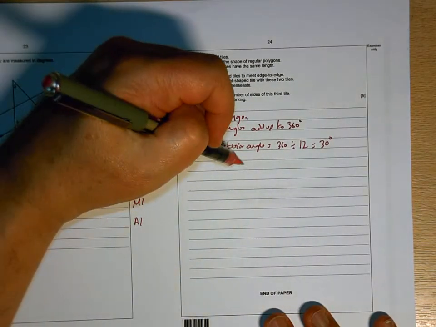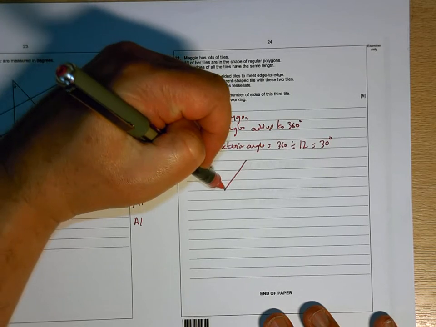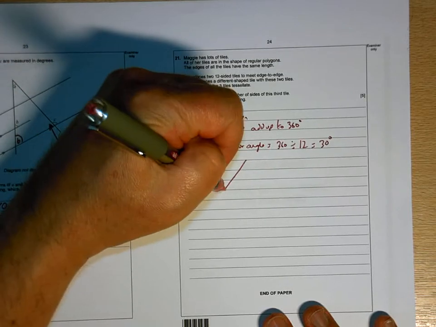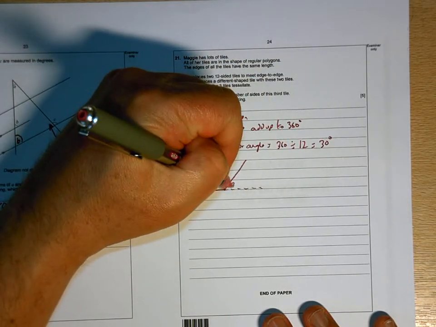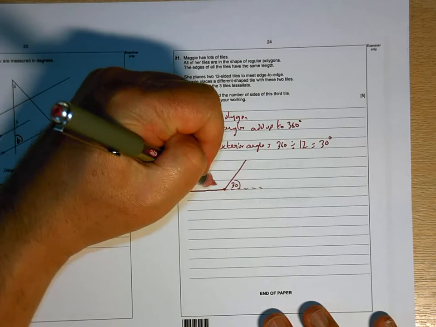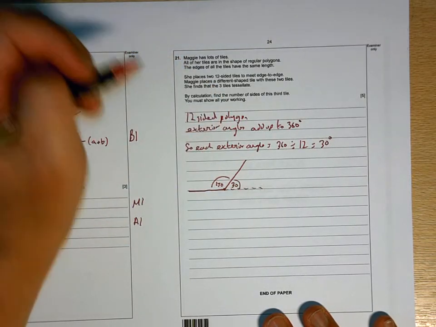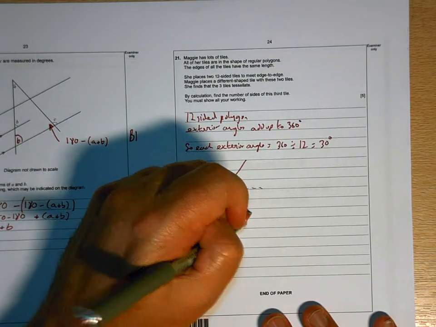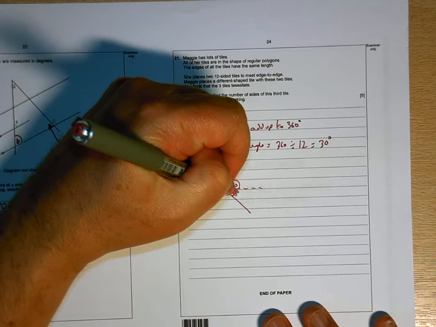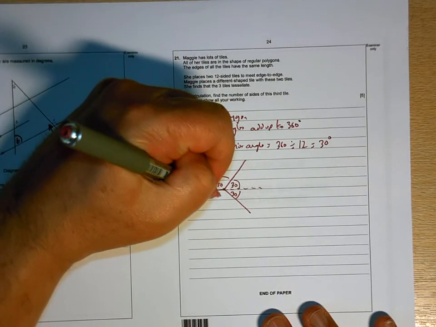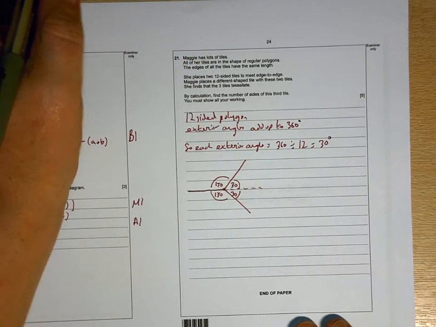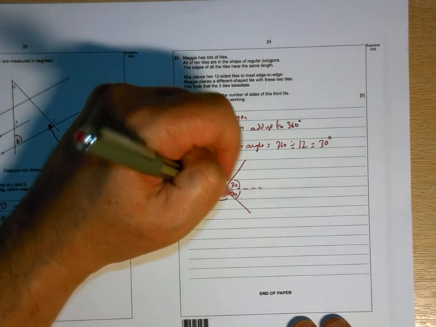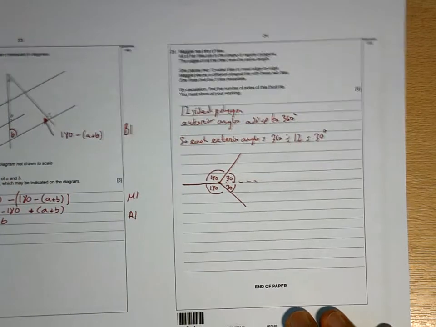So what that means is if we think that we've got one of these shapes, then the exterior angle of that shape is going to be 30 degrees and the interior angle will be 150 degrees. We're going to fit another one of these 12-sided shapes underneath it, which means the exterior angle of that is 30, the interior angle is 150. So that means the total angle outside those two is 60.